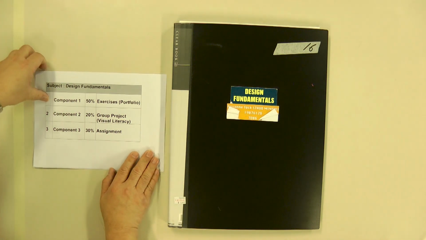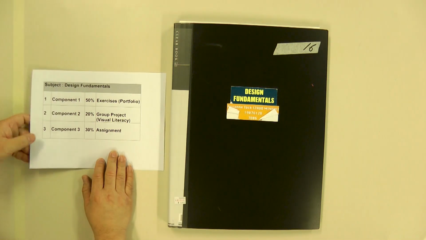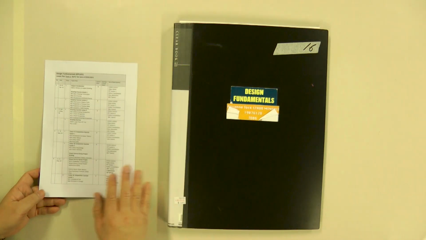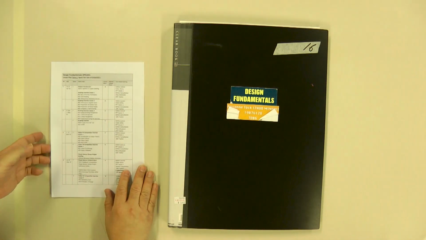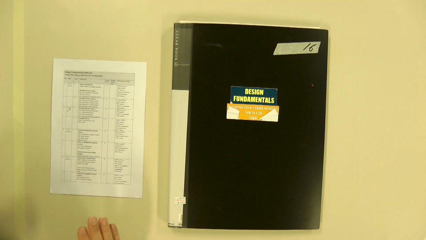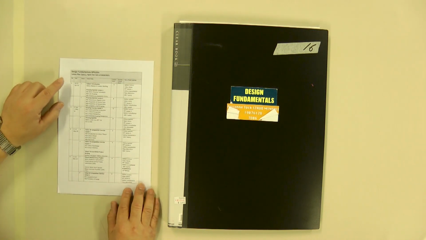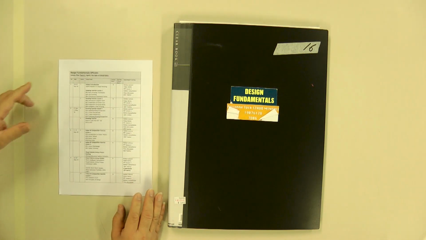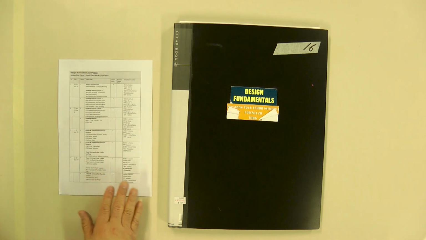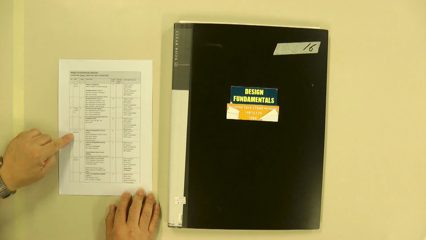Okay? Now, let me run through this so you have an idea of what has to be done. Before we open up the portfolio for your viewing, we have in the LMS other documents. Please open them up and study them individually. Now, there's this one called Design Fundamentals, the lesson plan. Lesson plan tells you what has to be done by the days, right?